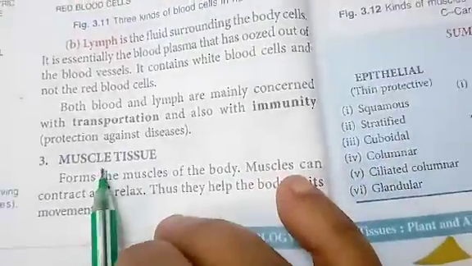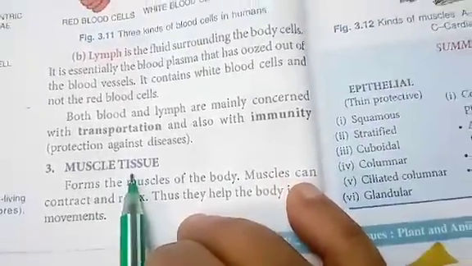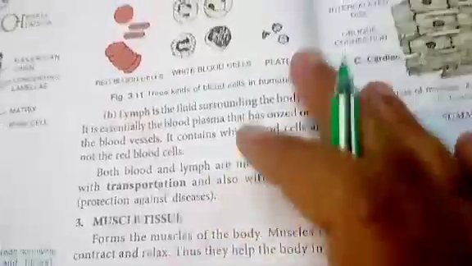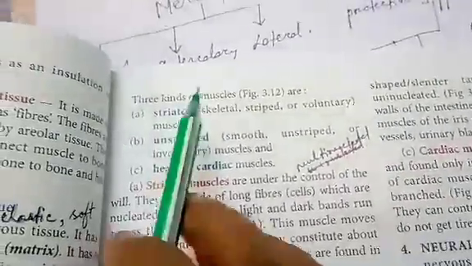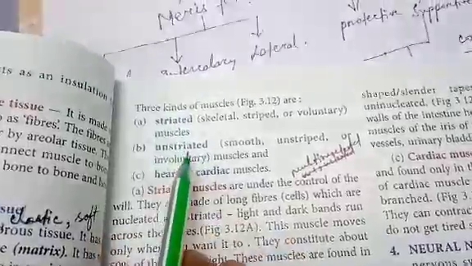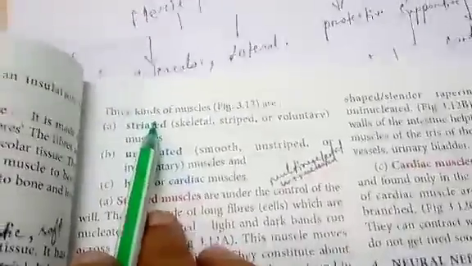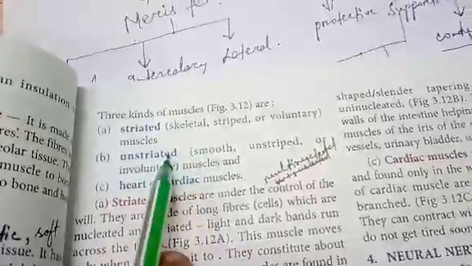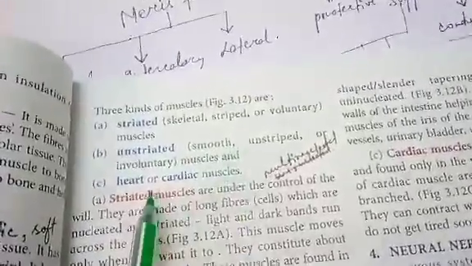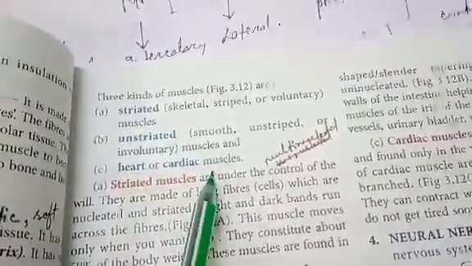Now coming to the next tissue in animals, that is muscle tissue. Muscle tissues you have already read in your previous classes, children. They are basically divided into three groups: striated, unstriated and cardiac muscles. Striated muscles, the other name is skeletal muscle. Unstriated are also called smooth muscles, and heart muscles are the cardiac muscles.